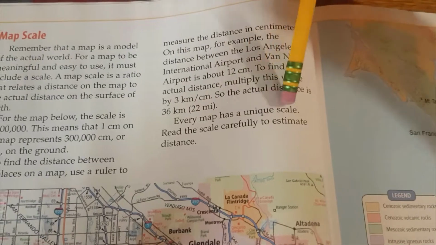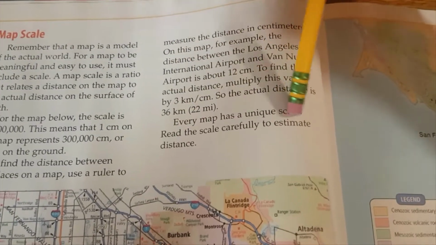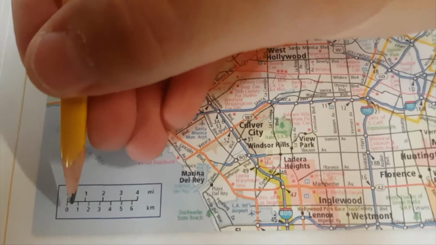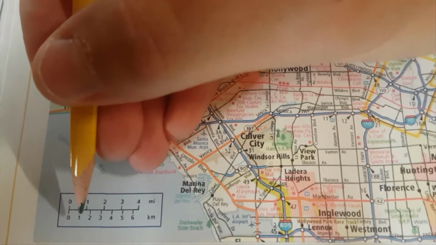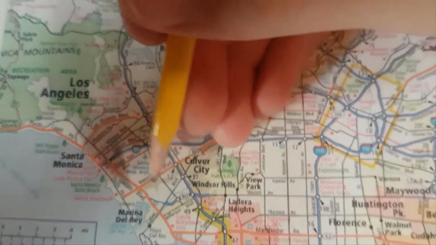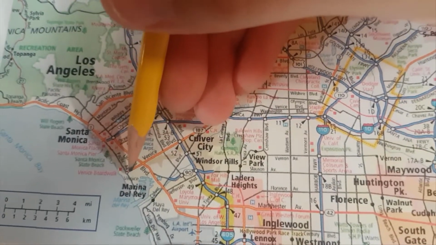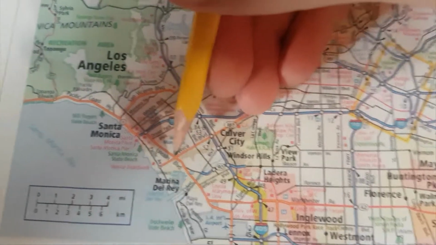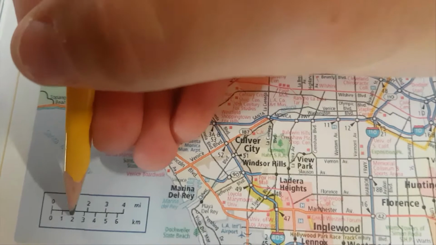Every map has a unique scale. Read the scale carefully to estimate the distance. Okay, so 1 to 300,000. How do we know that? The scale is down here. So it shows you that on the map, this tiny little distance right here is 1 kilometer. So, for example, if I go from that little dot to the intersection of Lincoln and Venice Boulevards, that looks like it's about 2 of those, or 2 kilometers, a little more than a mile.